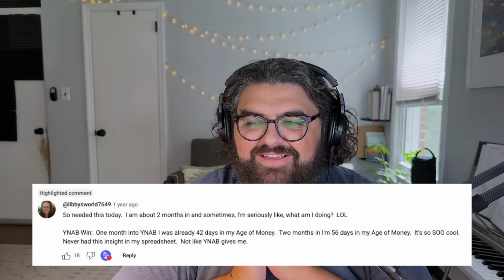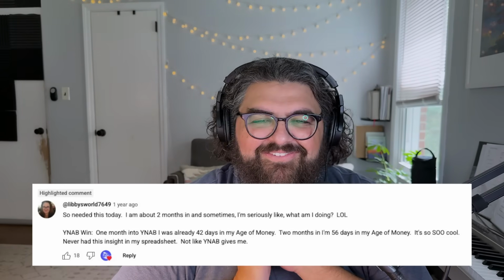Never had this insight in my spreadsheet, not like YNAB gives me." I love that. That's really cool. Yeah, you can see the progress, which is helpful. Yeah, and just knowing I'm spending dollars that on average I earned 56 days ago, that feels really good, especially when you watch that number go up. Now, it's not always going to go up. It goes down because we spend money. But yeah, I love that.